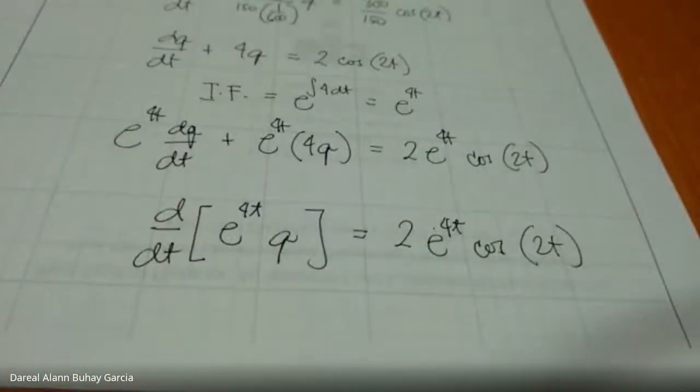So far, is my process correct? Any questions? Is it right so far?